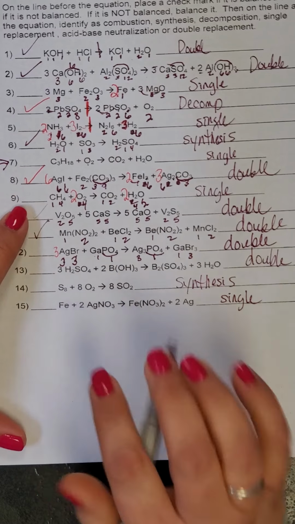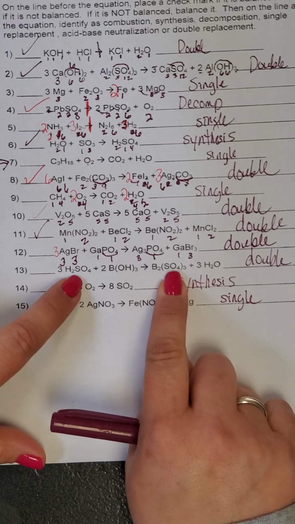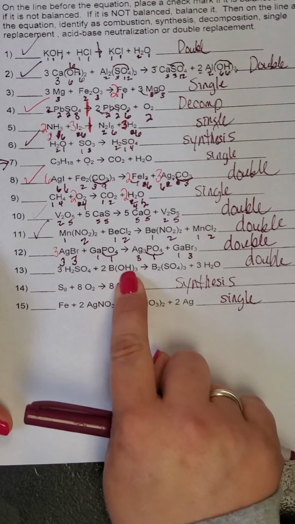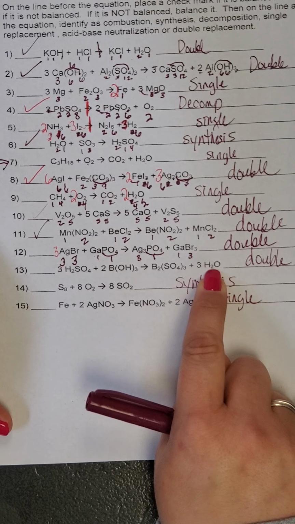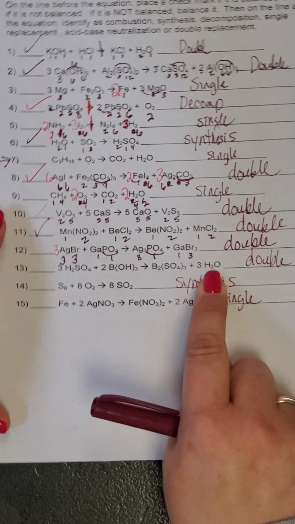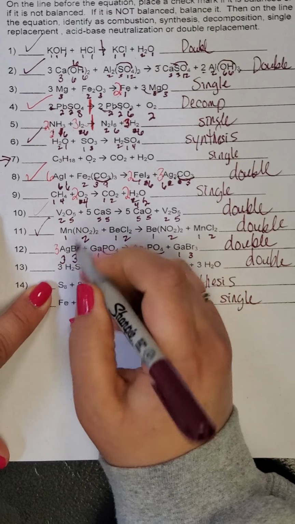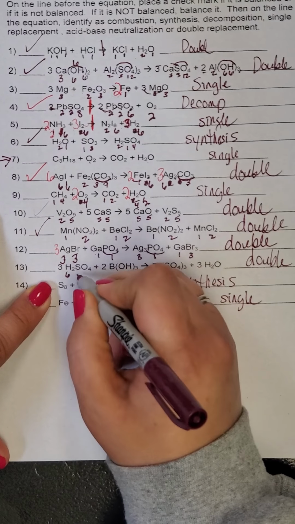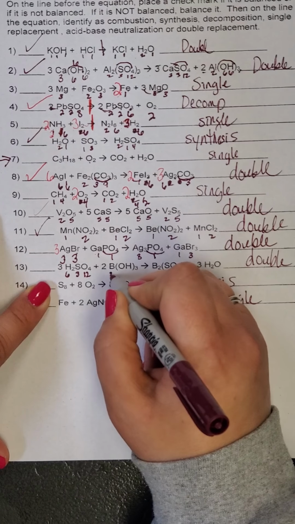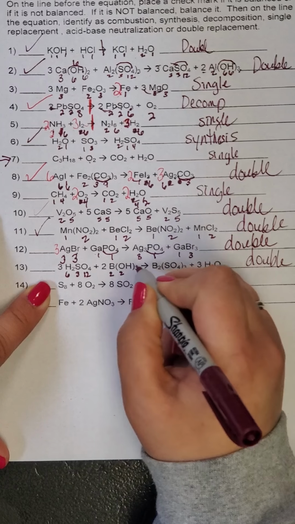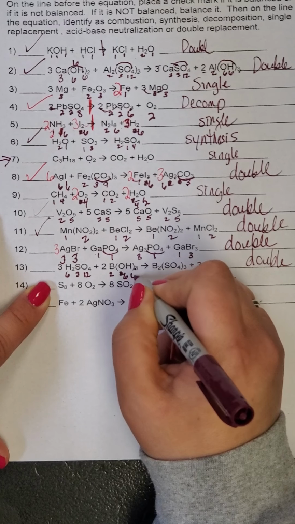13. For this, you can count your sulfates, but it's going to be difficult because this hydroxide breaks down into single elements. So, count the individual elements. There are 6 hydrogens, 3 sulfurs, 12 oxygens, 2 borons, 2 oxygens, 6 oxygens and 6 hydrogens.